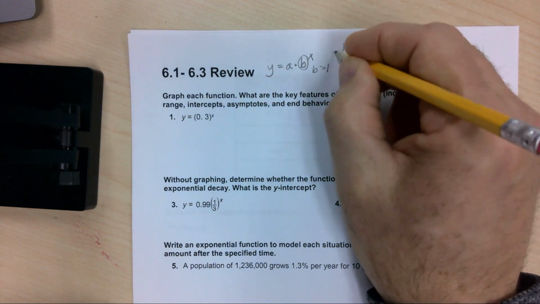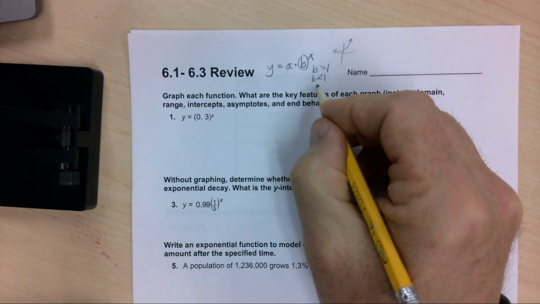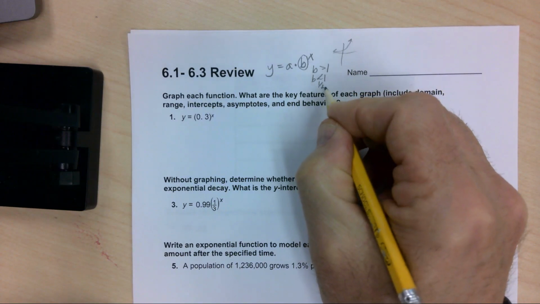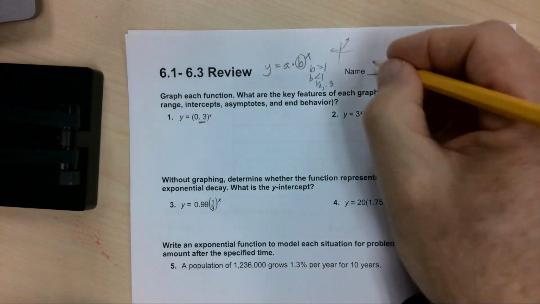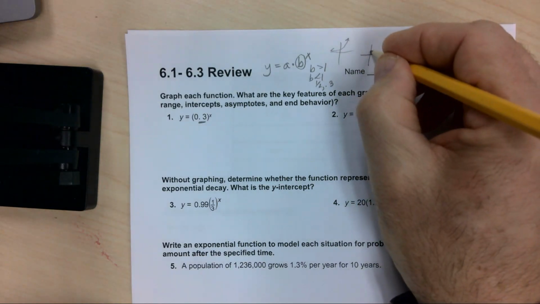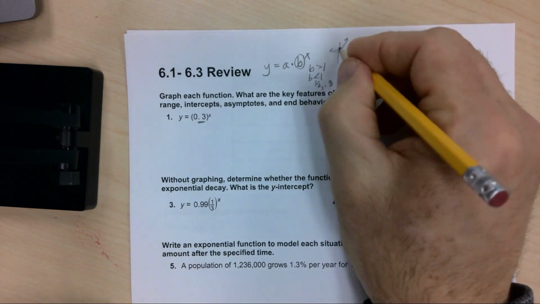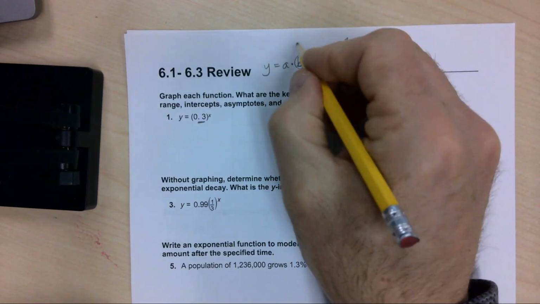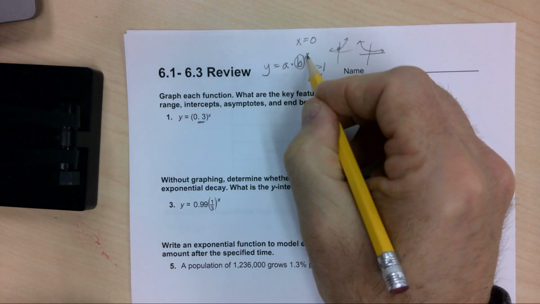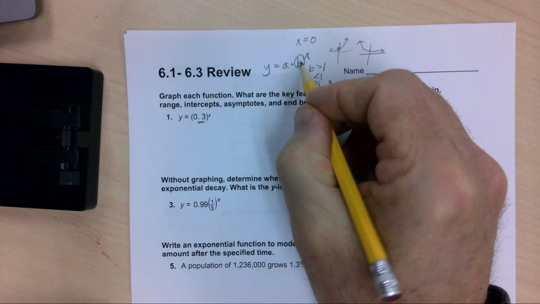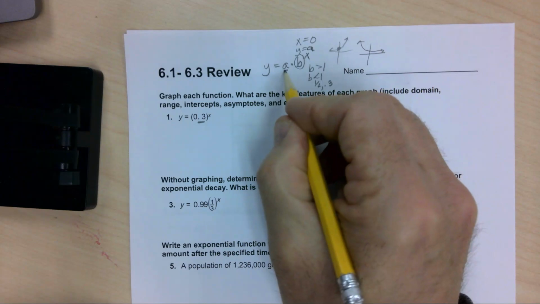If b is less than 1, not negative, just like a fraction, like 1/2 or 0.3, hint, hint, we're going to have exponential decay, which looks like this. Now don't forget, our locator point is huge, because if x is 0, anything to the 0 power is 1, so that kind of disappears. So our point would be y equals a, whatever a is, whatever's in that position.